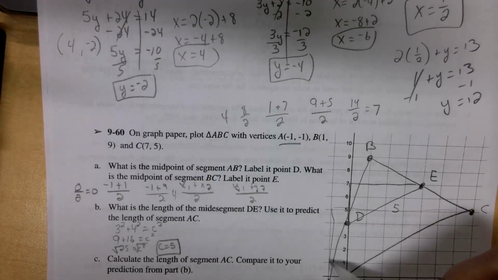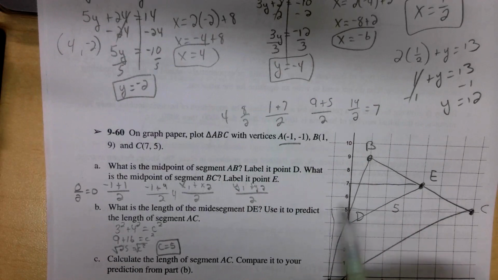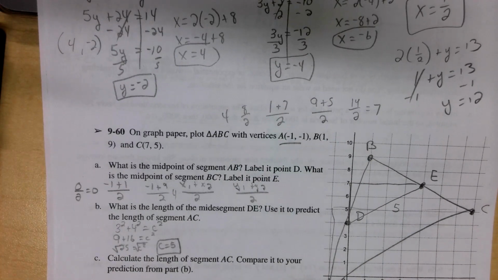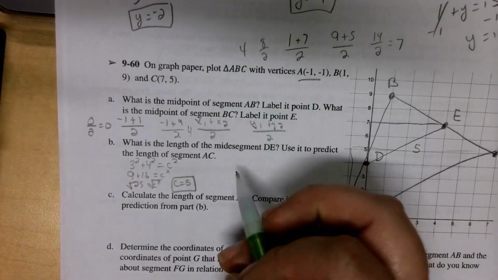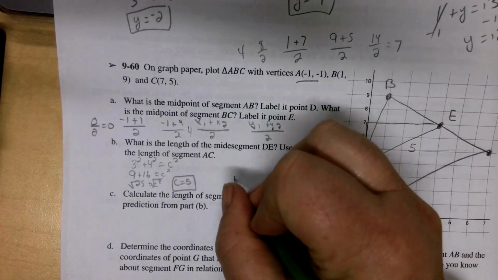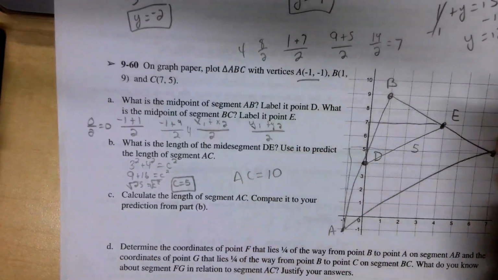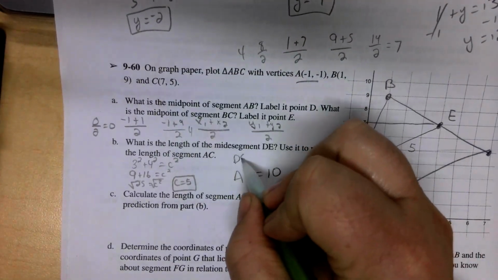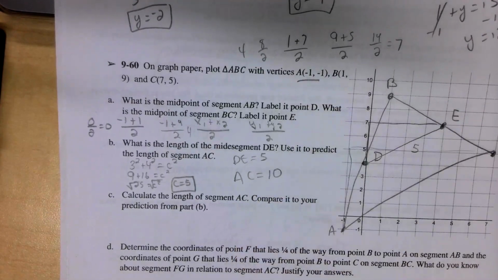And 1, 2, 3, 4, 5, 6. 1, 2, 3, 4, 5, 6, 7, 8. It's twice as big. And so this would then be 10. So AC equals 10. DE equals 5.